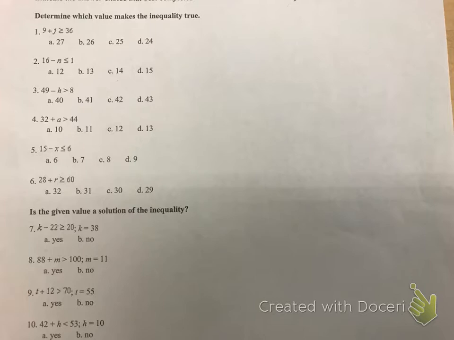So, looking at our options here, let's just treat it like we have an equal sign. If it were 49 minus h equals 8, well, h would have to be 41. So here we need something that gives us greater than 8.